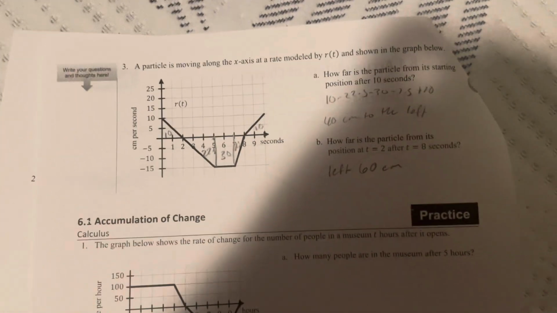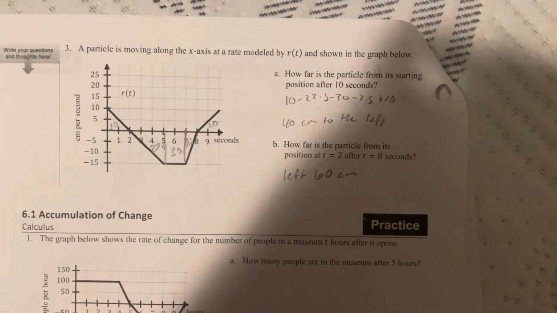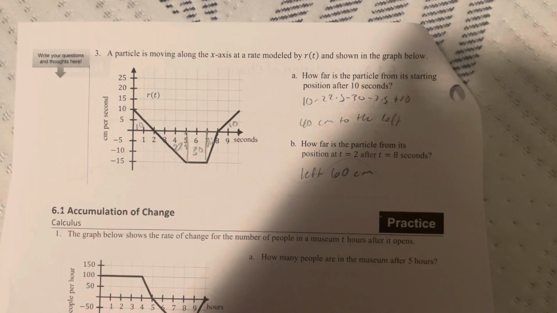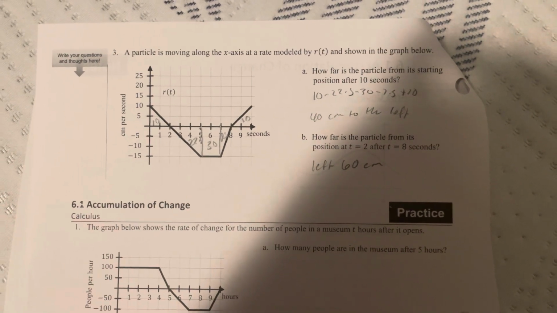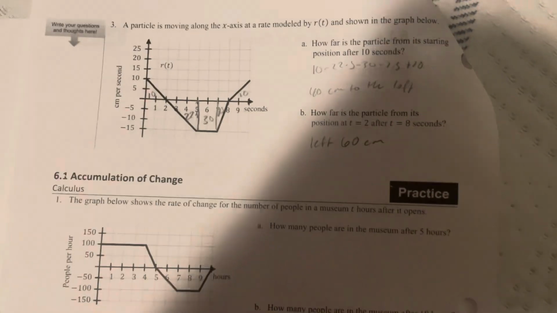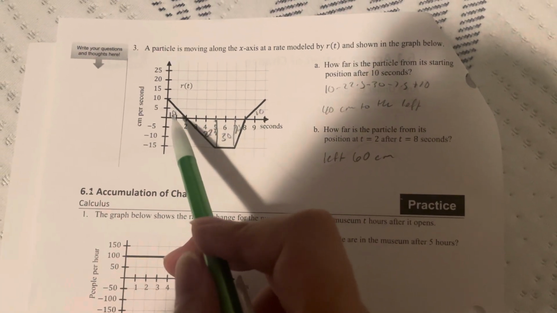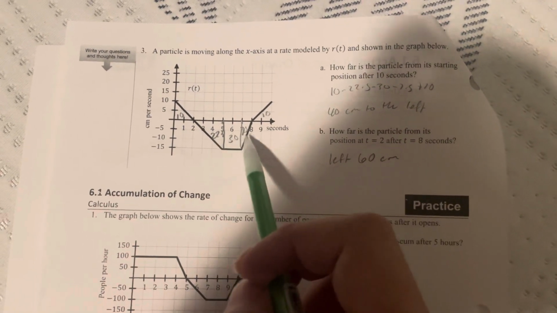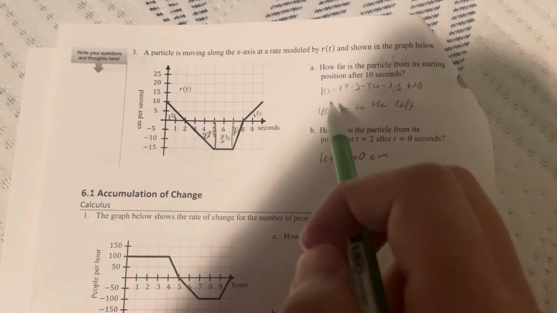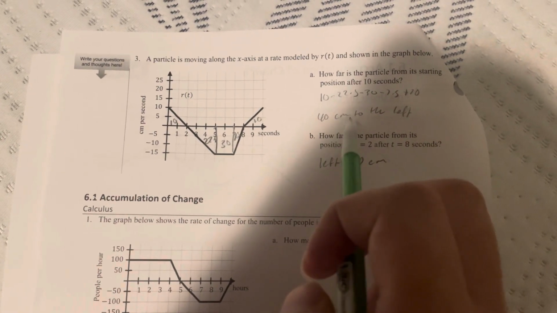3. A particle is moving along the x-axis at a rate modeled by r of t and shown in the graph below. A. How far is the particle from its starting position after 10 seconds? So 10 seconds is the entire x-axis, and we find the area of each section under the curve. We added it up, and we got 40 centimeters to the left.